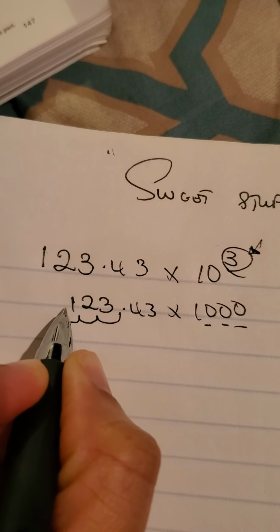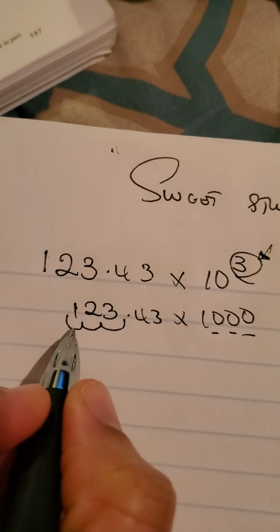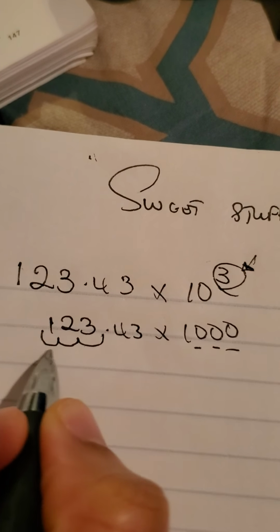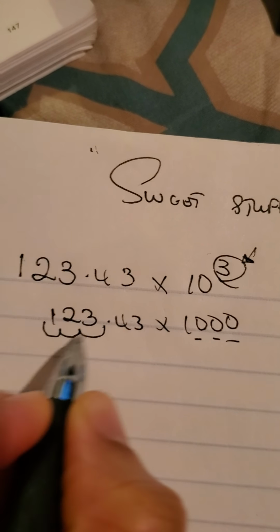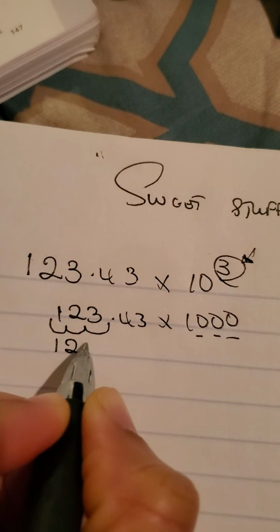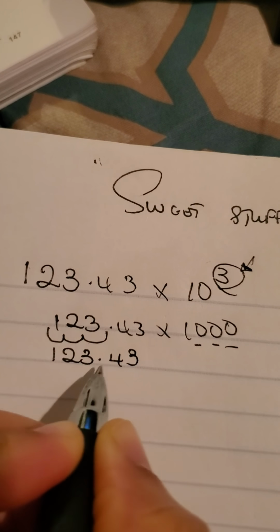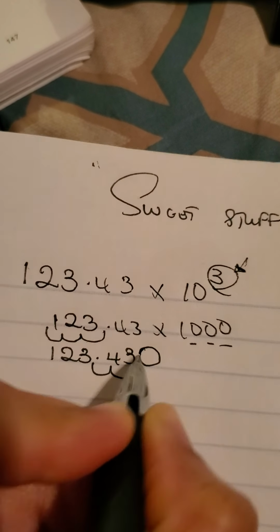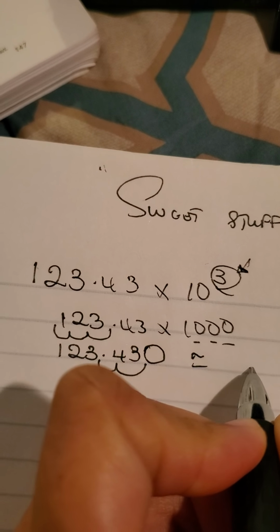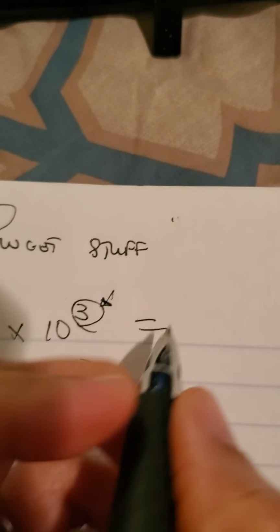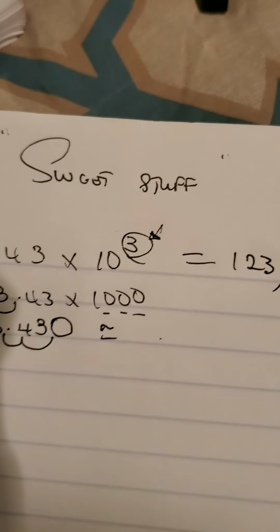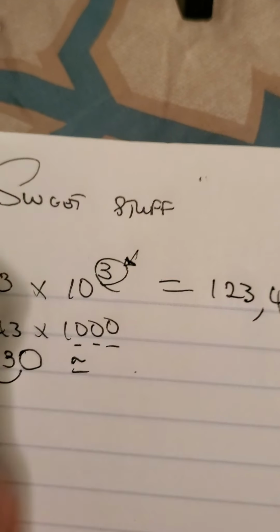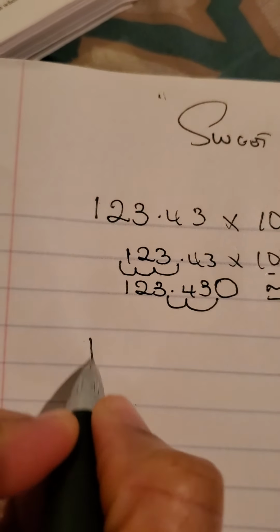1, 2, 3, right? No, I'm sorry. We're not dividing. See, now I was just testing you. See, I went left there. I should have gone right. Very good. 1, 2. And since I don't have an extra digit, I'll have to use 0 as a placeholder. So this would be equal to 123,430.